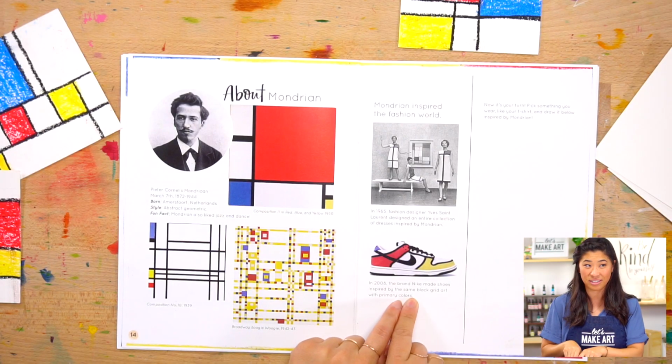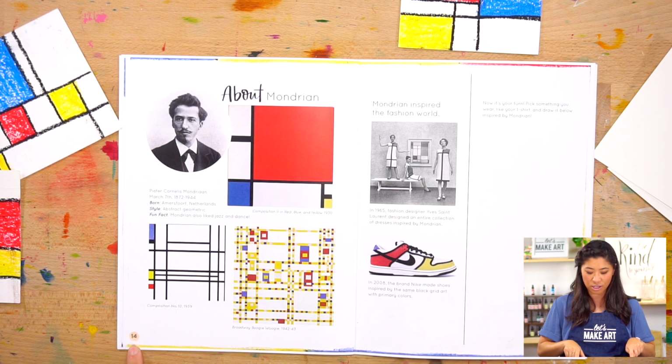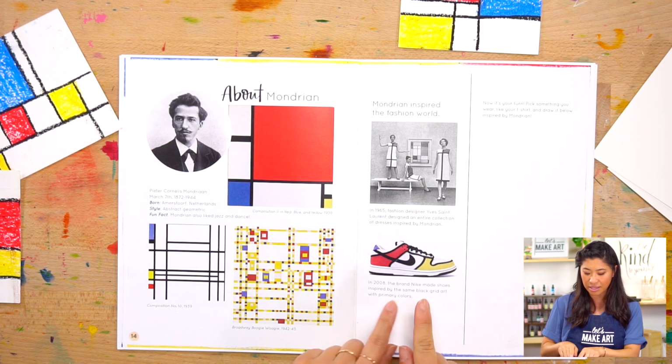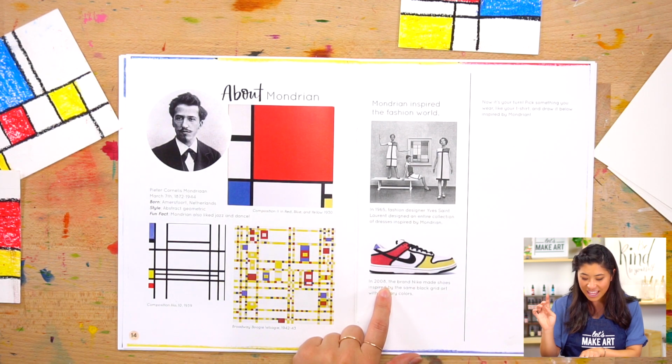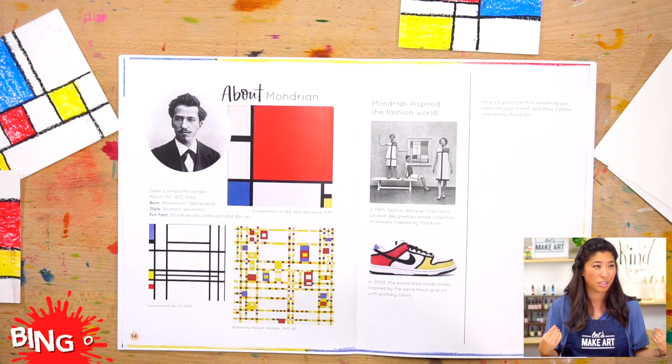The other cool thing before I get started, and why I wanted you to learn about him, is he is an artist that then became so popular that they made Nike shoes off of his design. So you'll see in your zine, if you have our zine, flip to page 14, he also was inspired and Nike made shoes by him. Then there's this really cool designer called Yves Saint Laurent that made an entire collection of dresses that were inspired by his art. Wow. So you are an artist, and it's such a cool thing to remember that you are creating something that people are going to see and enjoy. So let's channel that as we do this together.